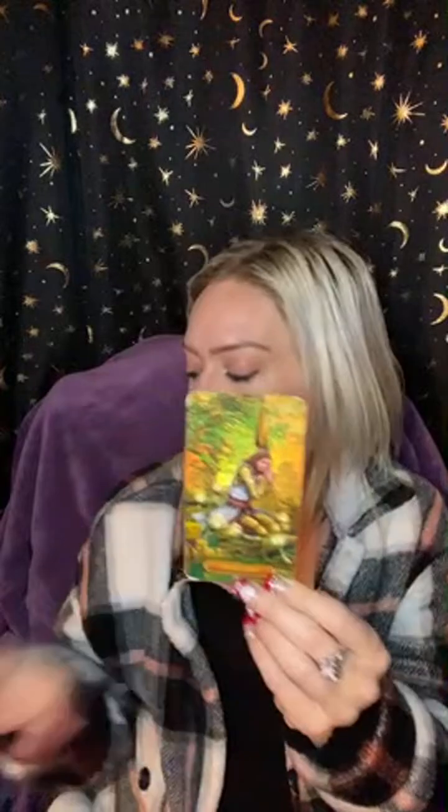So this card is telling me, with the Lovers, to make a decision not to dwell on the past, whether it's in this current connection or going forward into new connections.